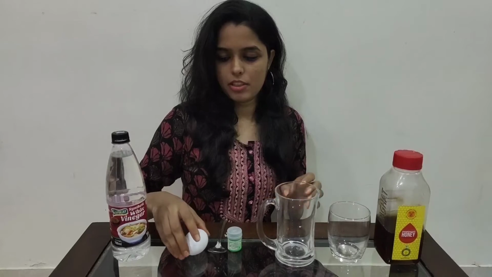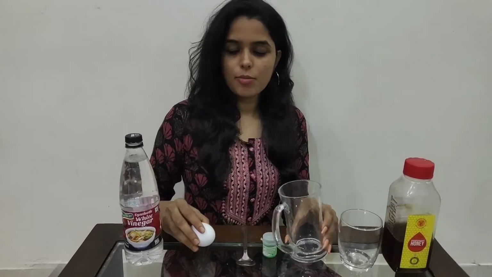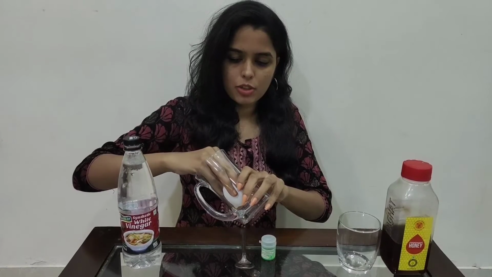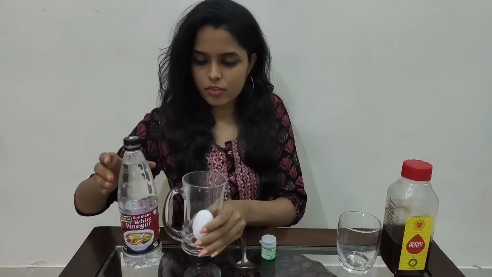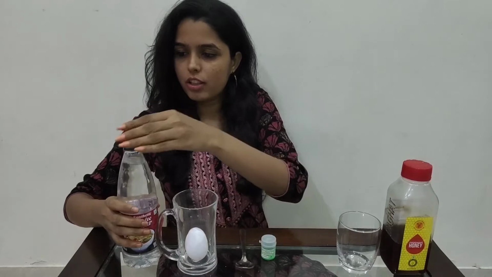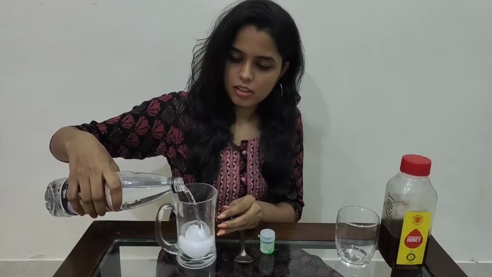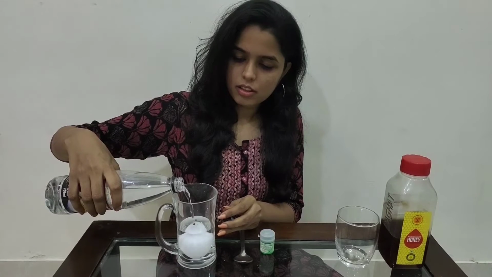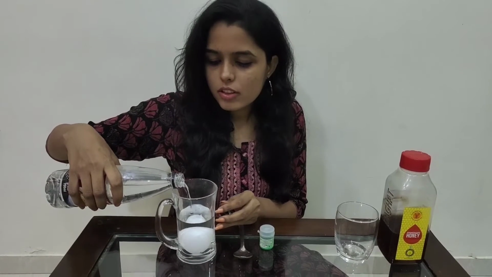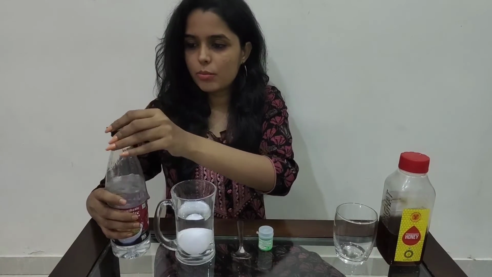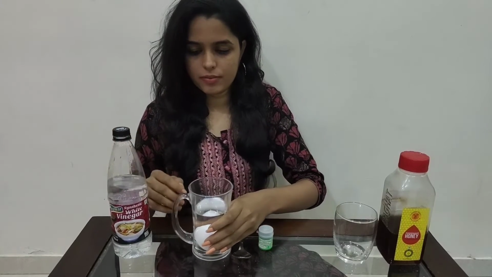Let's begin this experiment. Let's put this egg into the glass slowly. Make sure you don't break it. Then pour this vinegar into the glass. This vinegar will break the outer shell of the egg. We'll keep this aside for 24 hours and then check back on it.